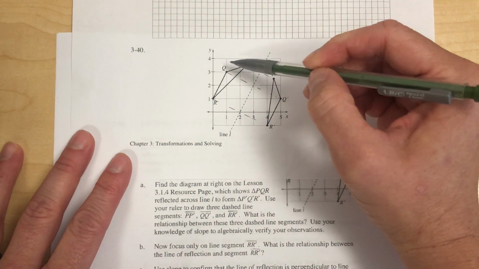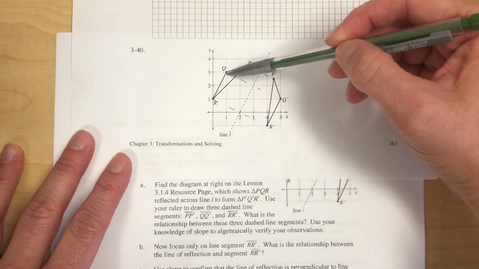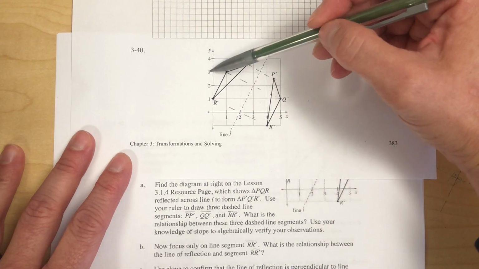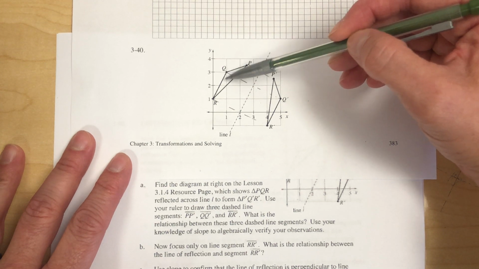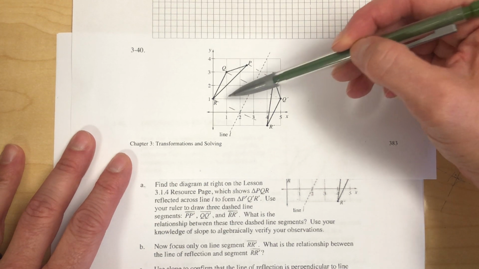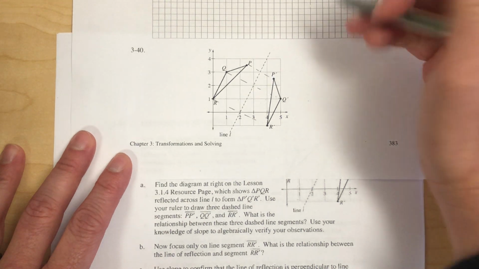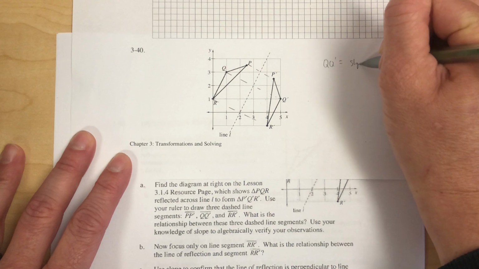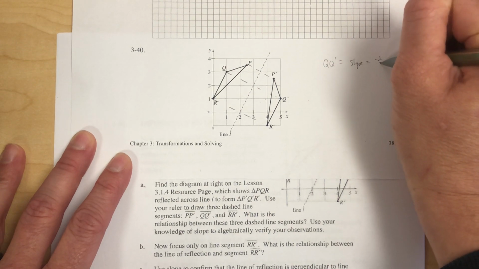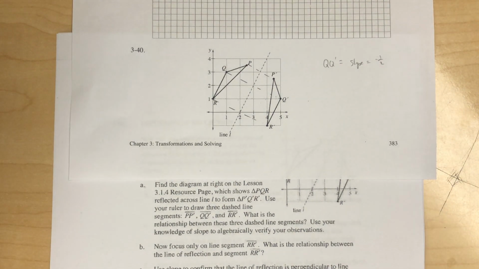So let's go with Q, since it's at a 0.3. So I'm going to go down. Let's go down 1, 2, and then I'm going to go over 1, 2, 3, 4. So Q to Q prime, the slope is -1/2.